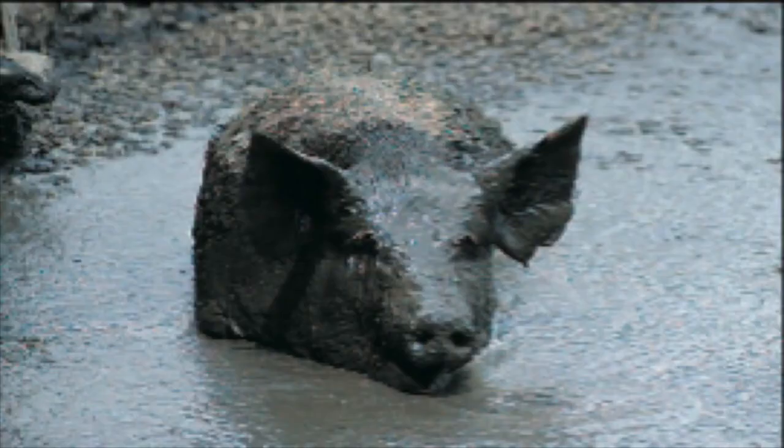A pig has no pores, so what it will do is it'll play in mud, get its skin wet, then the moisture will evaporate, taking the body heat with it. So evaporation is a cooling process, especially relative to the pig.